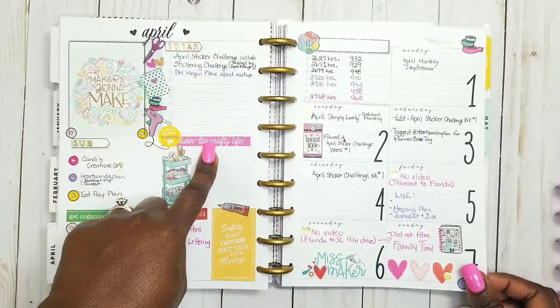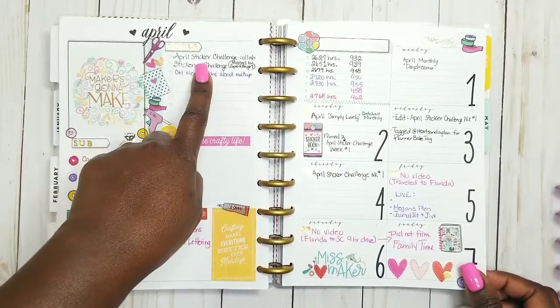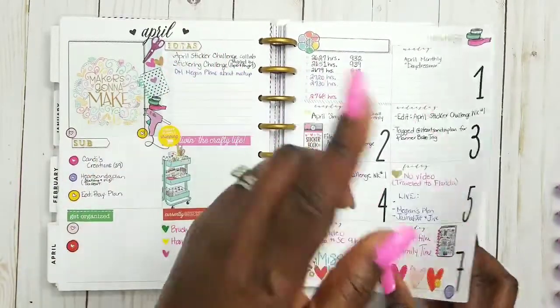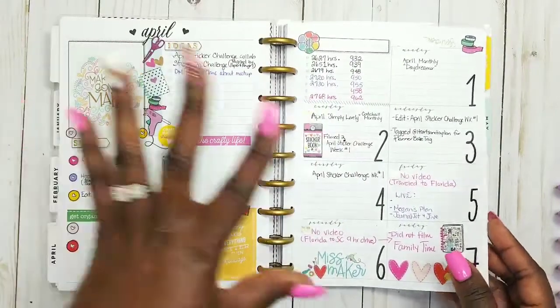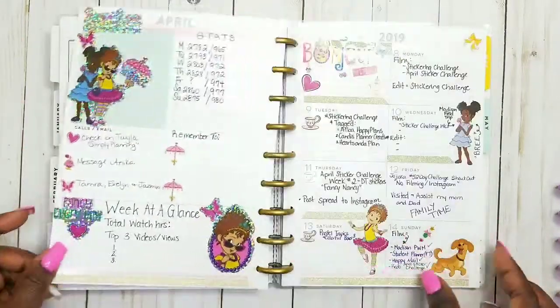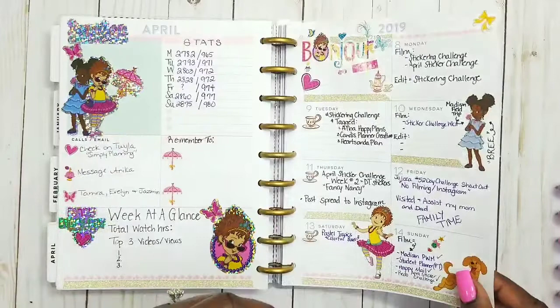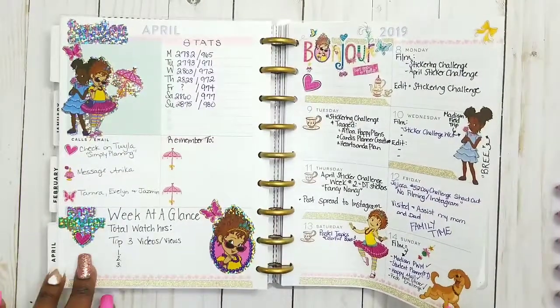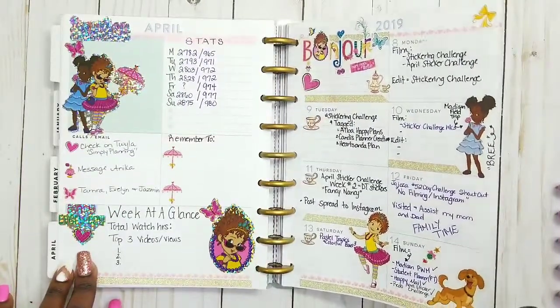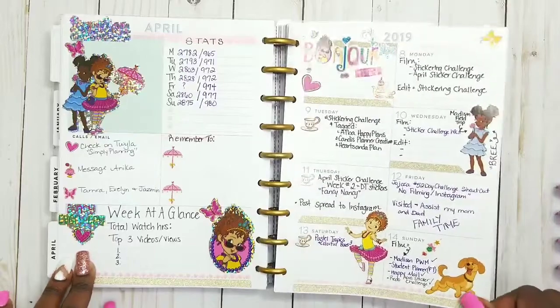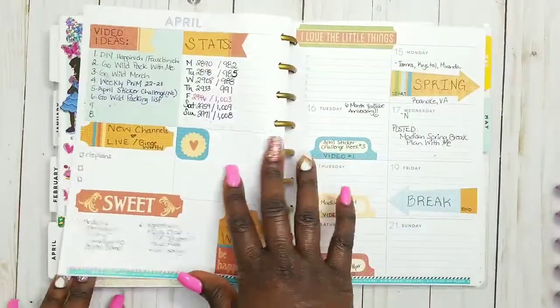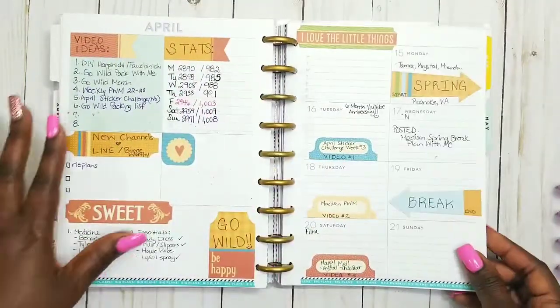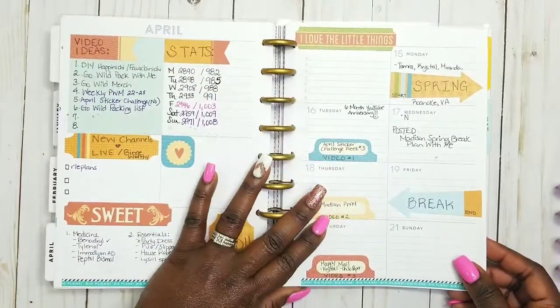And so as I did those ideas, whatever I didn't get done for that week, I moved that video over to the next week to film and record and put out. And I'm loving it. This again was also part of the April sticker challenge. I had to do the Dollar Tree stickers. And so these are some stickers that I picked up from Dollar Tree. And again, this is part of the April sticker challenge.